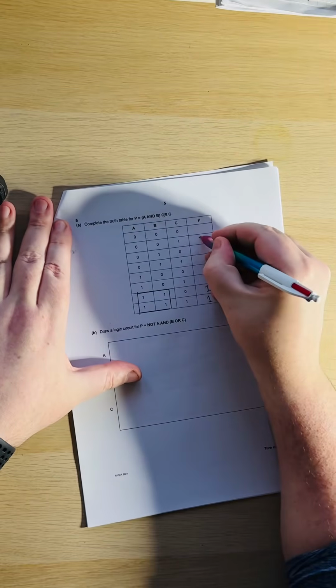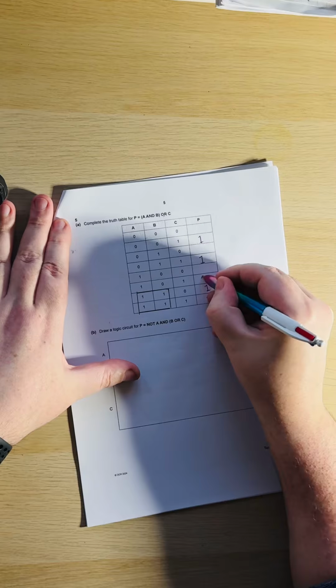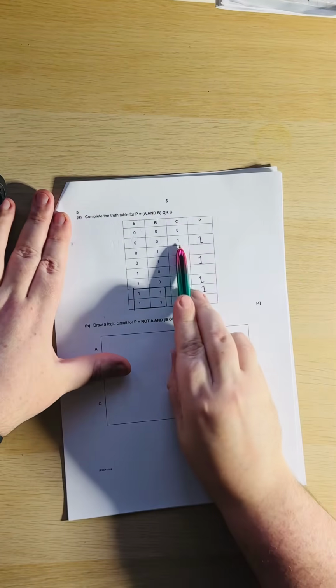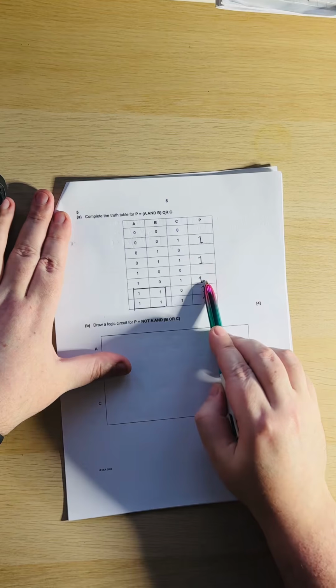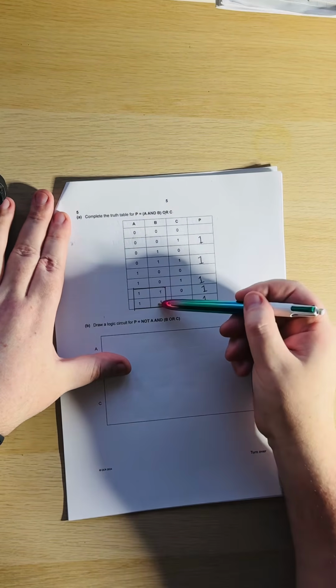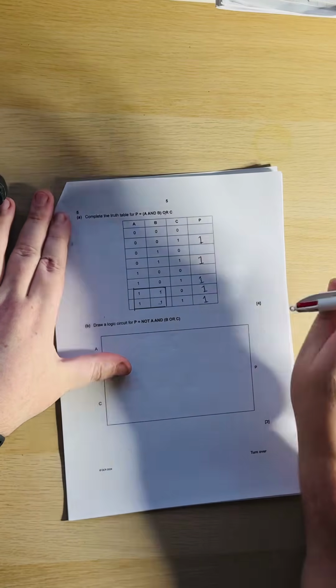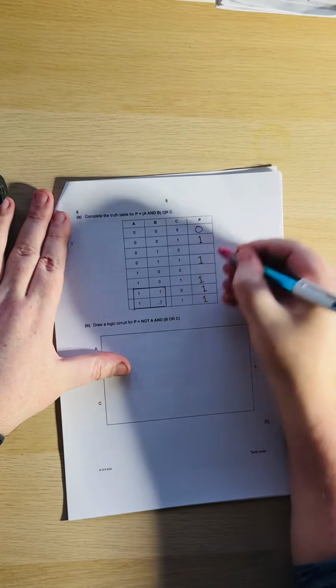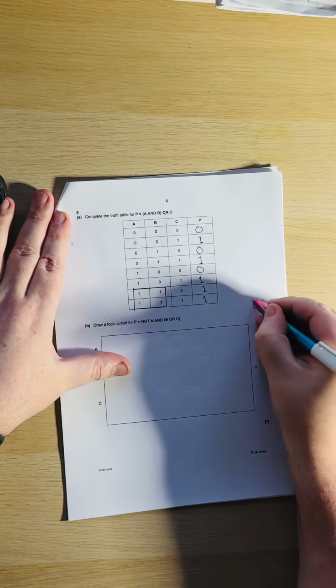So this would also be a 1 here, this would be a 1 here, and this will be a 1 here, because what you'll notice is C is 1, C is 1, C is 1, so P is also 1. So P is basically 1 if A and B are both 1 at the same time, or if C is 1. Any other condition is going to be a 0. So 0 in there, 0 in there, 0 in there, 4 very easy marks.